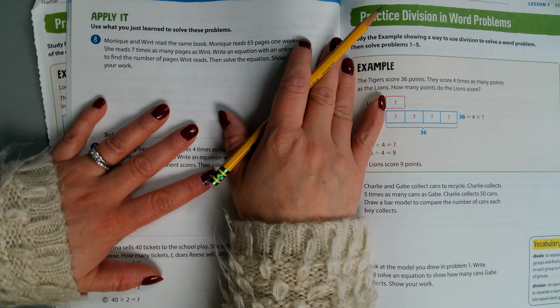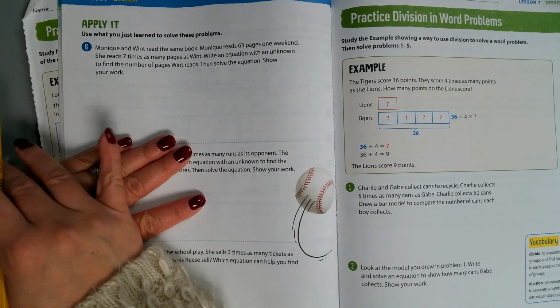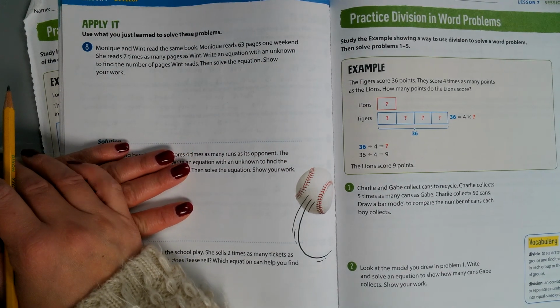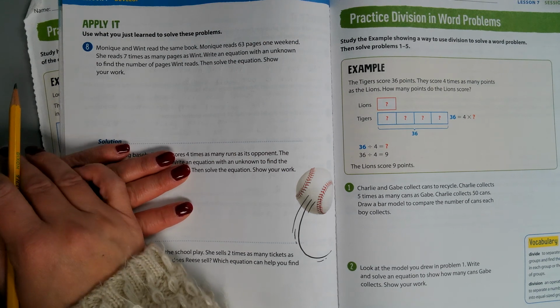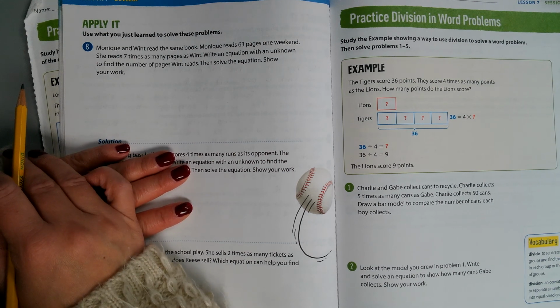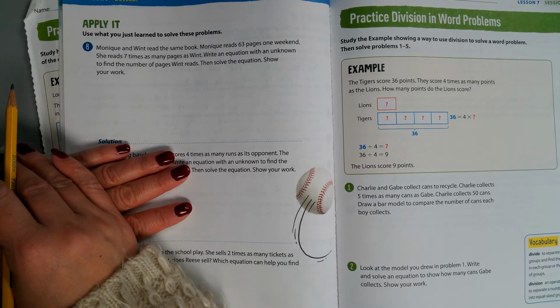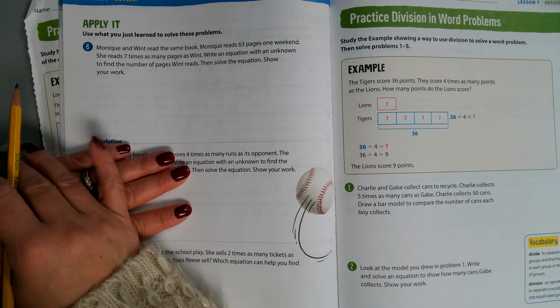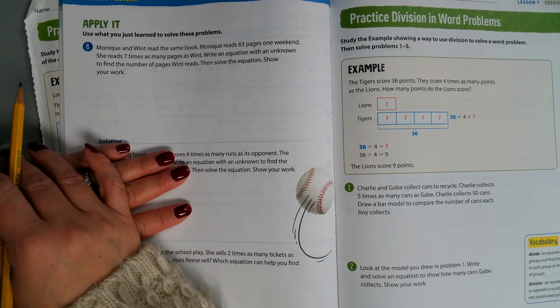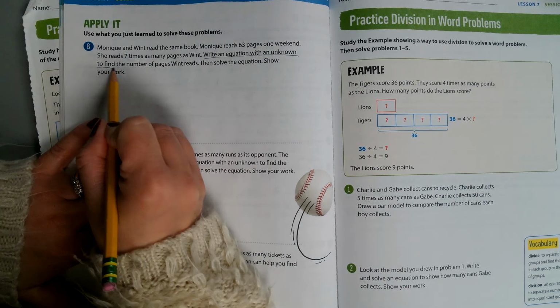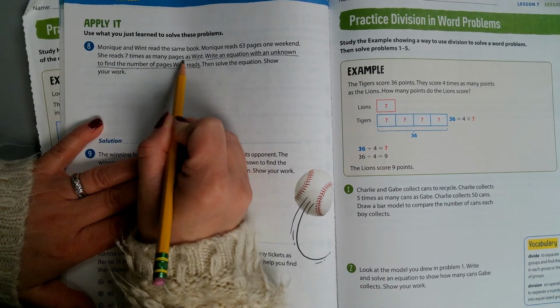Number 8. Monique and Wint read the same book. Monique reads 63 pages one weekend. She reads 7 times as many pages as Wint. Write an equation with an unknown to find the number of pages Wint reads. Then solve the equation. So our first thing that we're going to do is draw a bar model to help us write the equation.